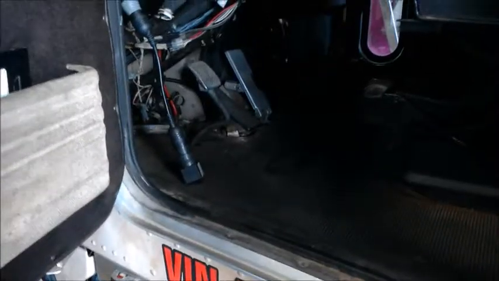Today what we're going to do is troubleshoot some codes on this brown Peterbilt. I got a code popping up, so I'm going to walk you through the steps on how to troubleshoot that code and fix the problem. So let's get started.